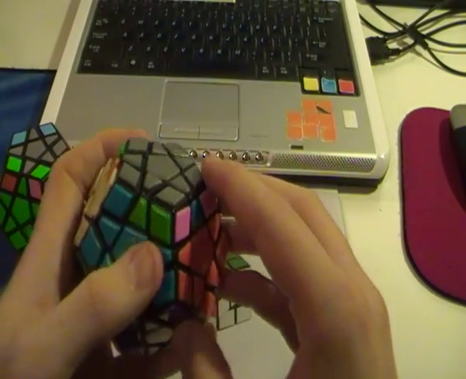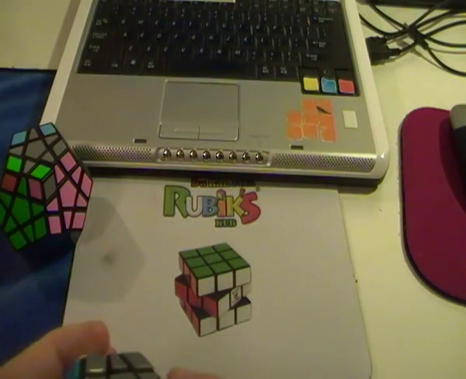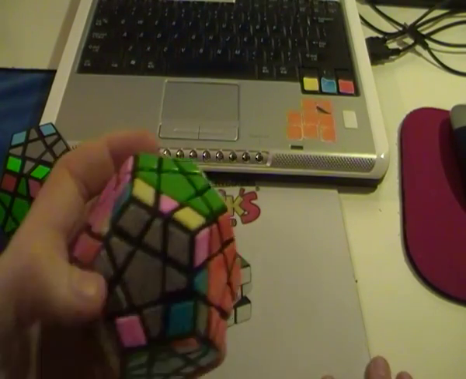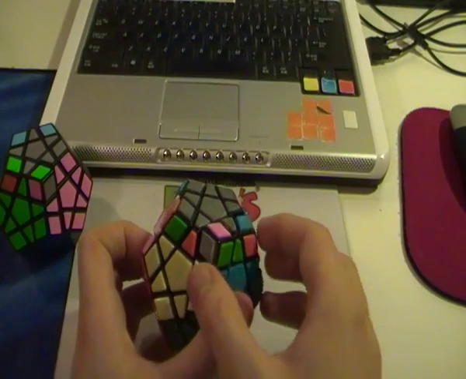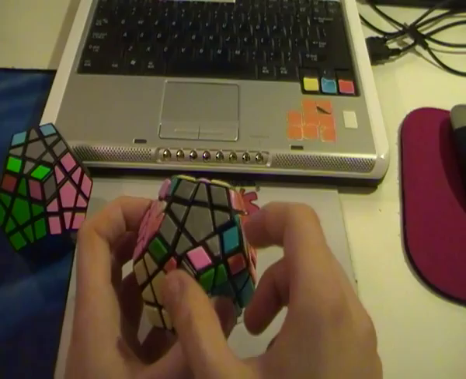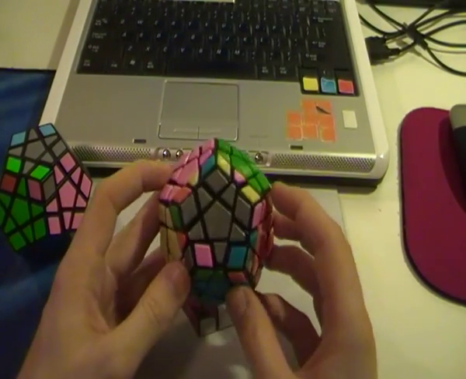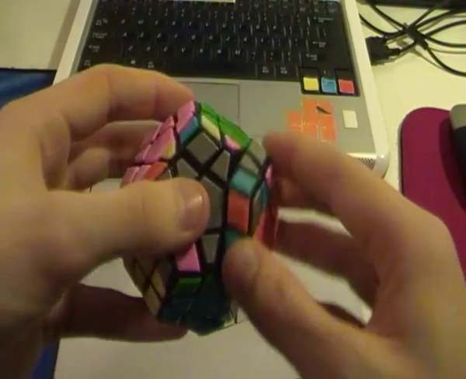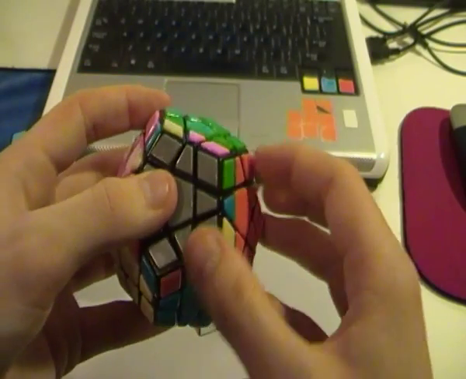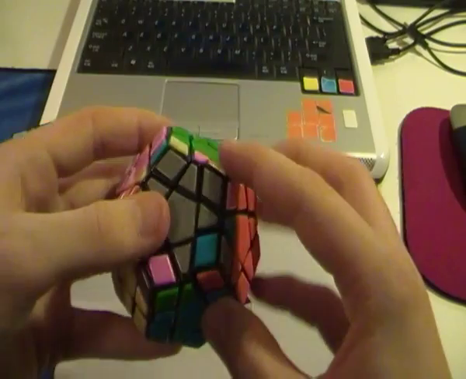There's this case where you have two corners unoriented, pointing in different directions. You would hold it like this, and you would go R U R' D R U' R' D'. So it's like this.